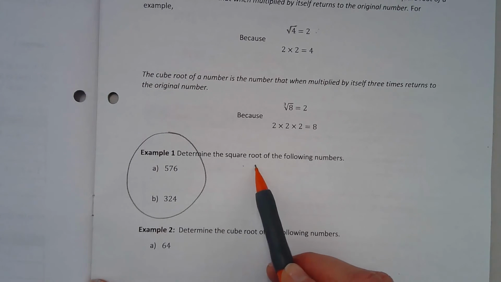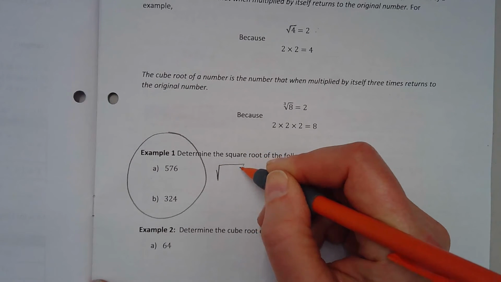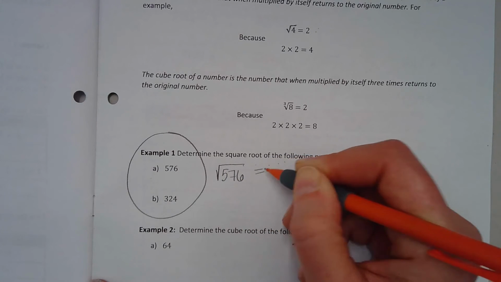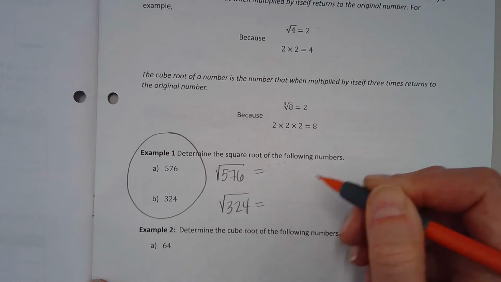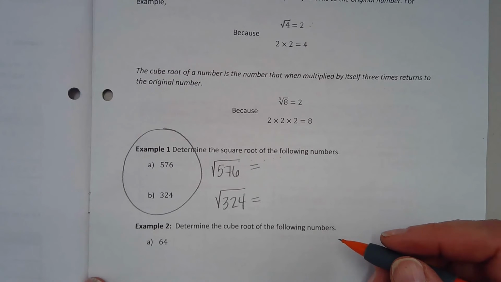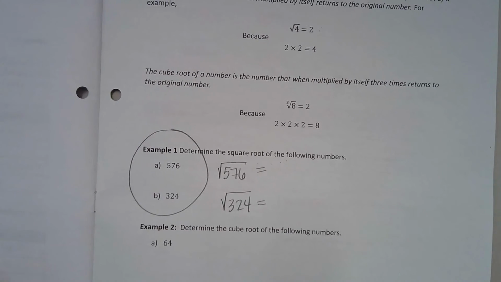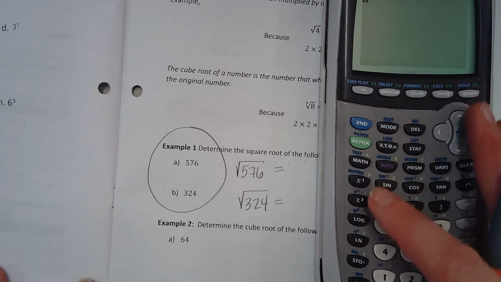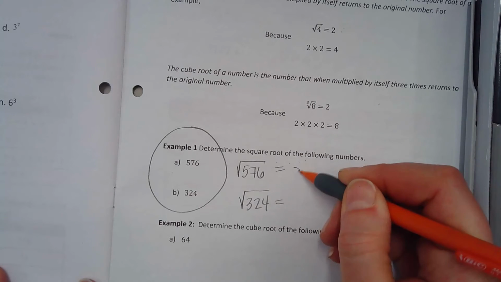Let's try this. Determine the square root of the following numbers. So we want the square root of 576. Let's try that. These are ones you can't do in your head, I don't think. Maybe you might be able to. Does anyone know from memory what the square root of 576 is? Did you know that from memory? No. Okay, so I would grab my square root button, 576, 24. You are correct, Christy.